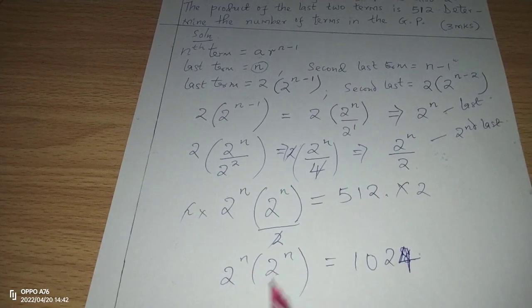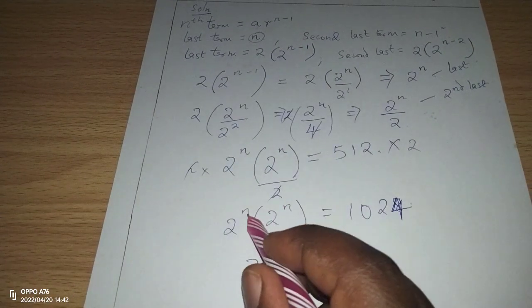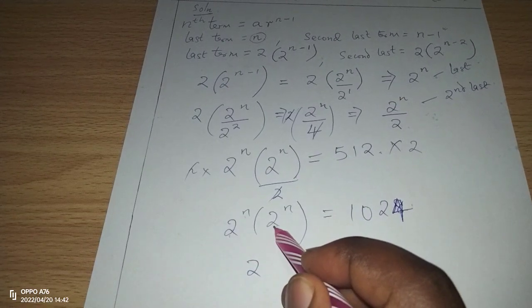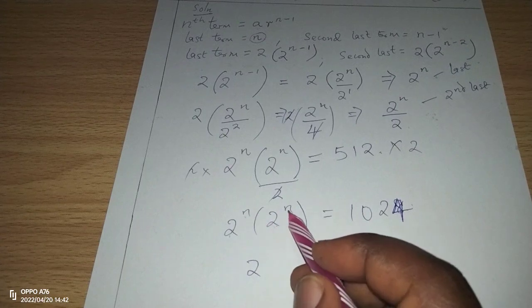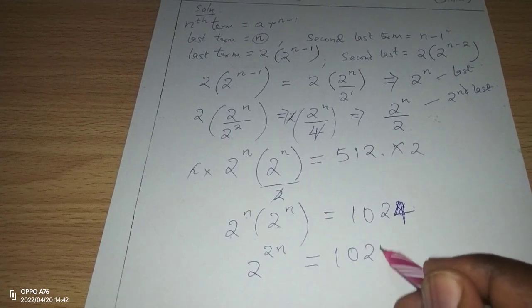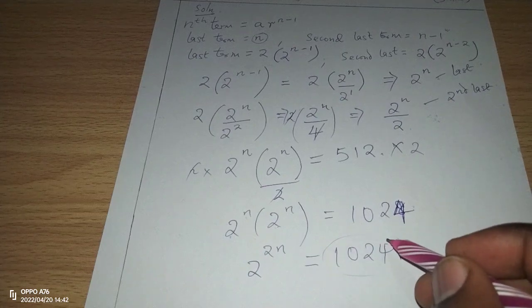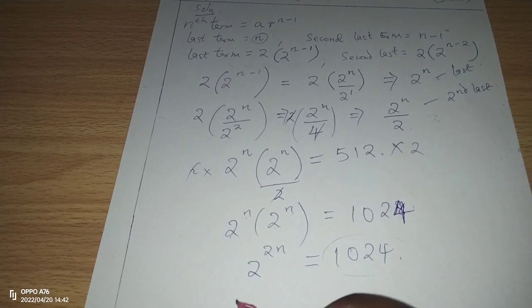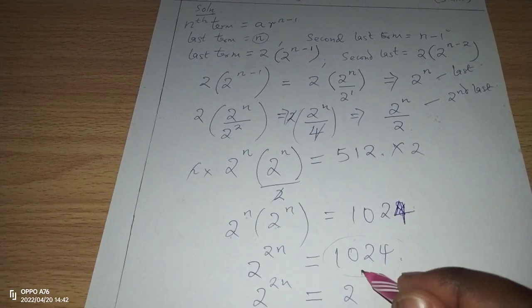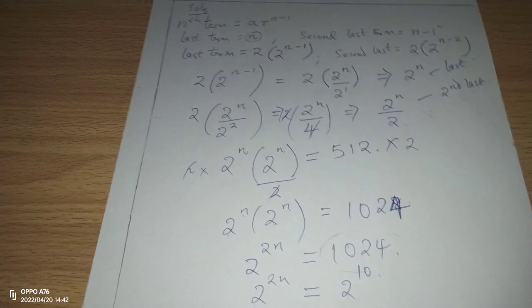Therefore, we can just pick 2. According to the product law, when the base is the same and we are multiplying, we simply add the powers. Therefore, we have 2 raised to 2n equals 1024. The last step is expressing 1024 in its simplest base, whereby we have 2 raised to 2n equals 2 raised to 10, because 2 to the power 10 gives us 1024.